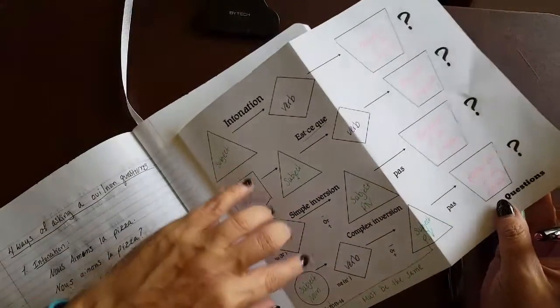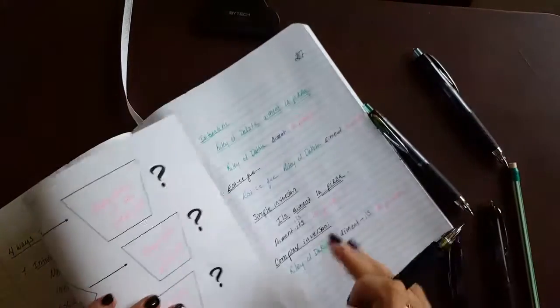Now let's take a look at a negative sentence and a sentence that would use hyphen T hyphen. S'il vous plaît, tournez la page.